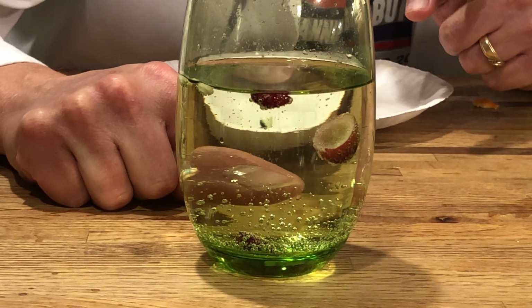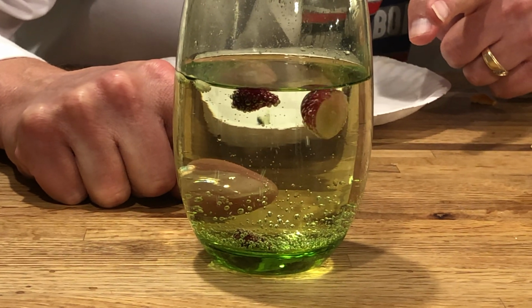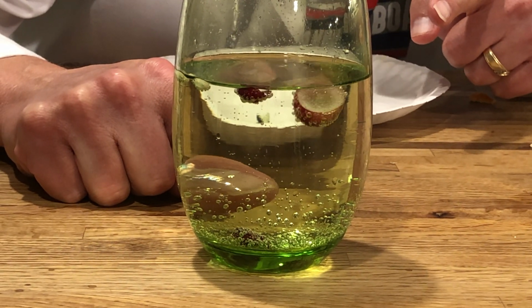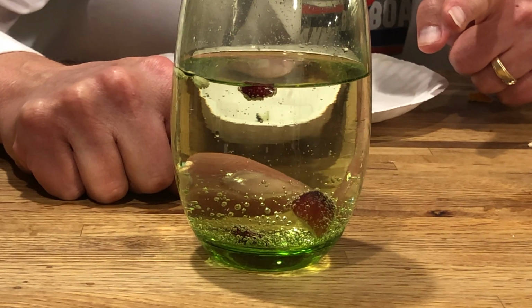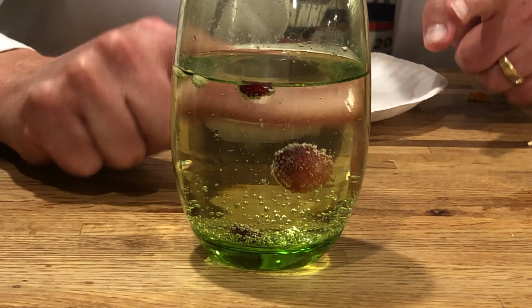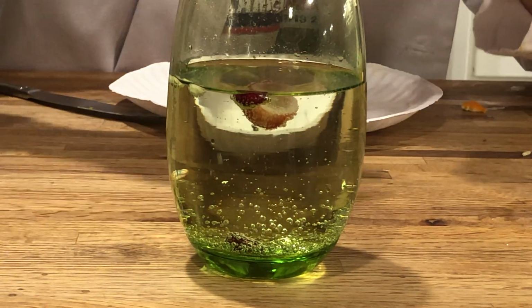There's bubbles. Do you see those bubbles, Miss Christie? Can you see that all right? Oh, that's awesome. Now watch that craisin on the bottom right there. He's going to get bubbles on him, and then all of a sudden, he's going to rise to the top. Whoa, look at that grape go down. And so what happens is that grape and that craisin, they get gas bubbles that collect on them.